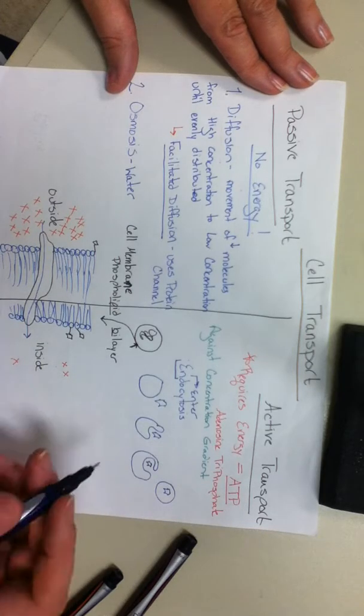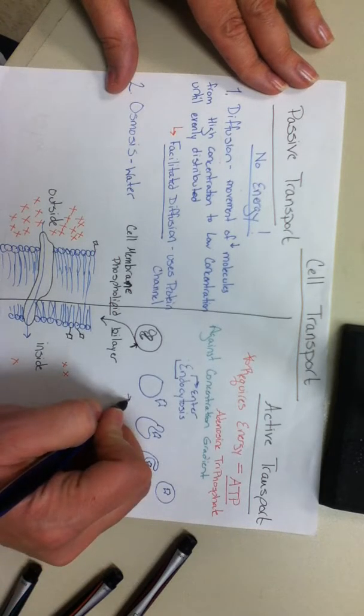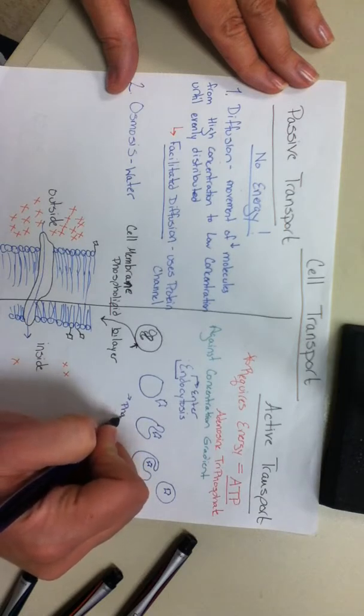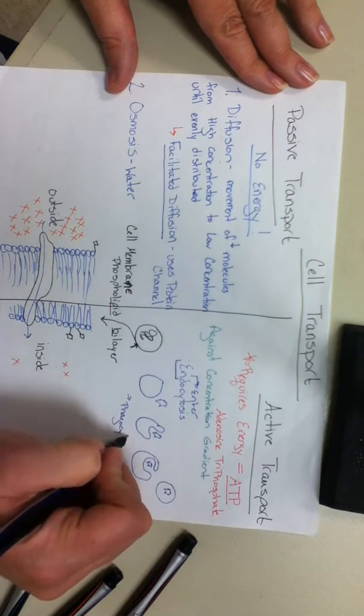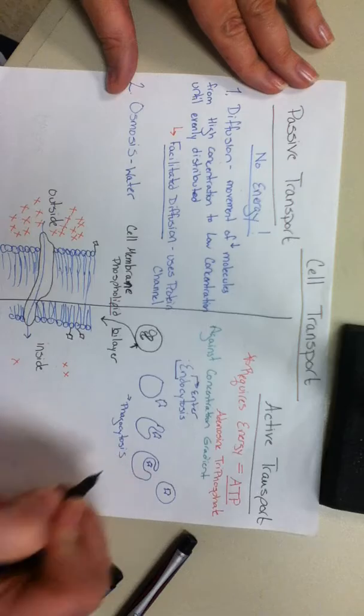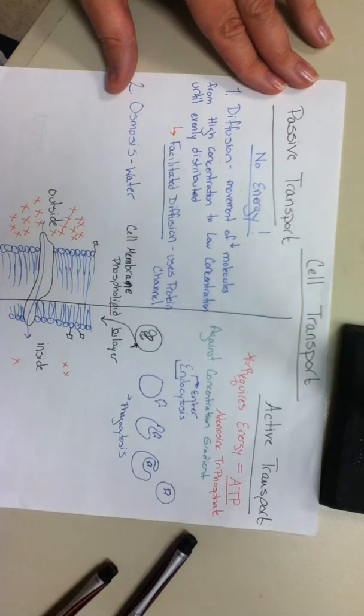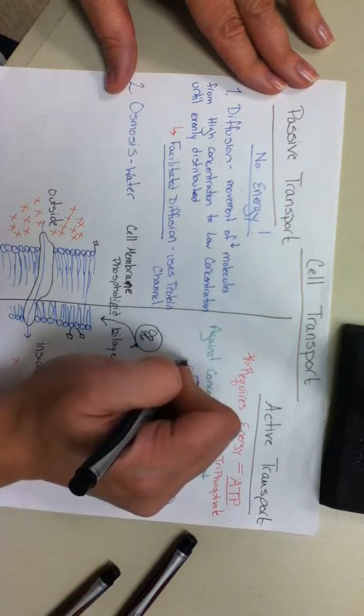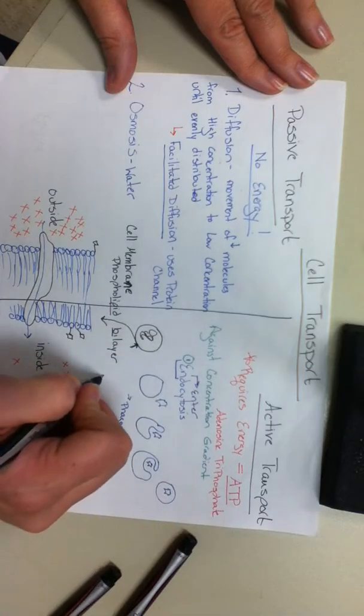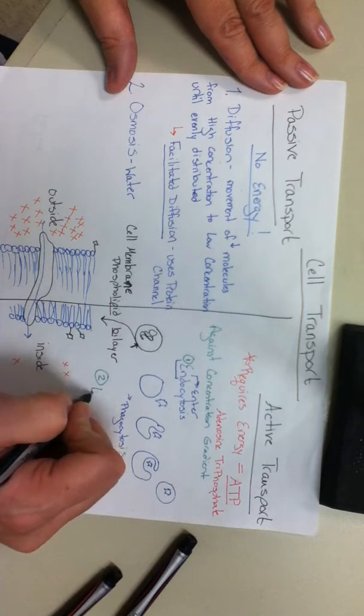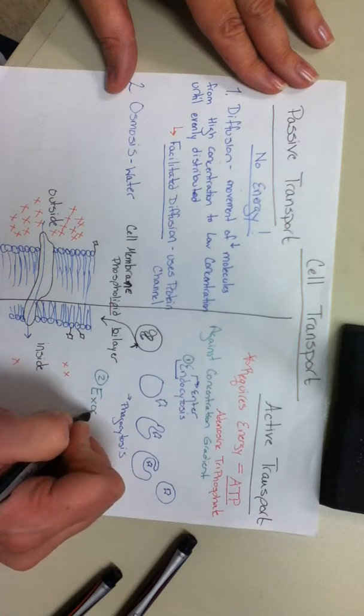So endocytosis. A type of endocytosis is phagocytosis. The next type is, and this is number 1, is endocytosis. Number 2 is exocytosis.